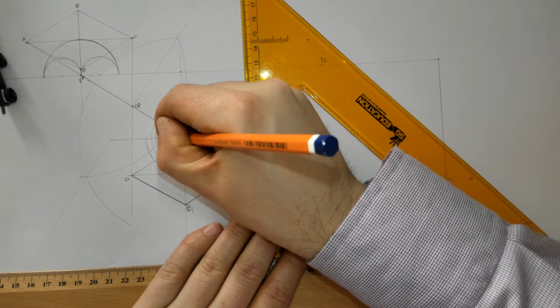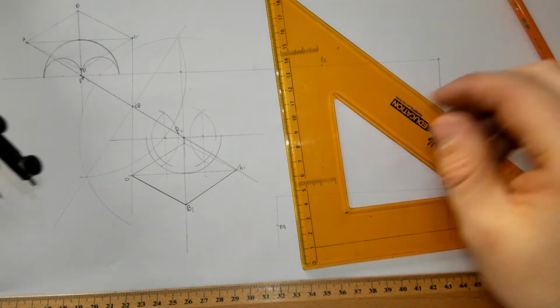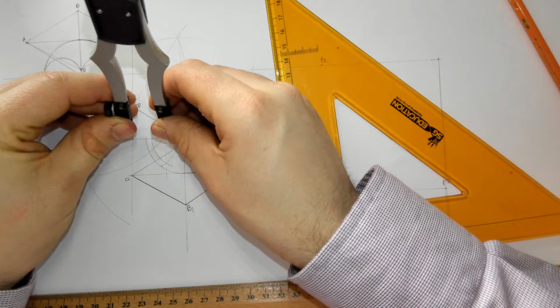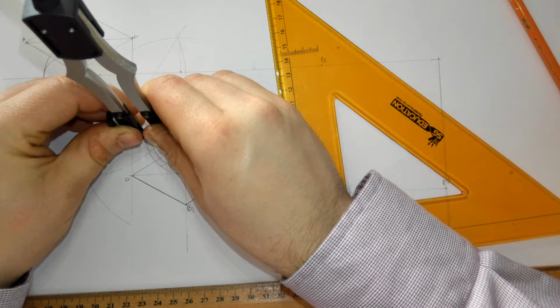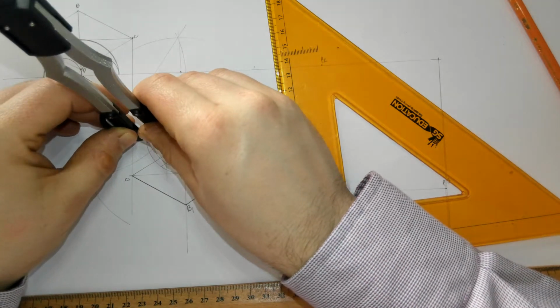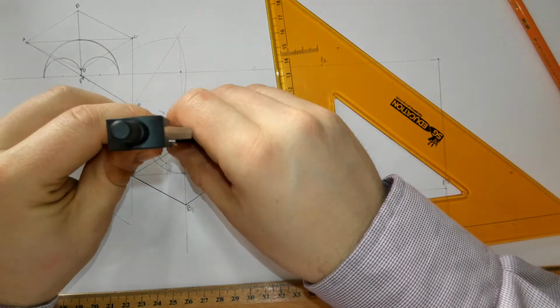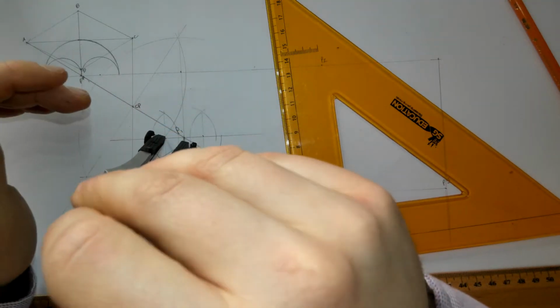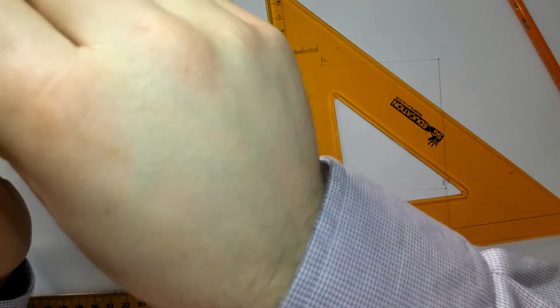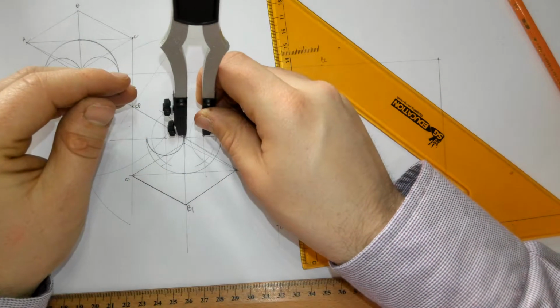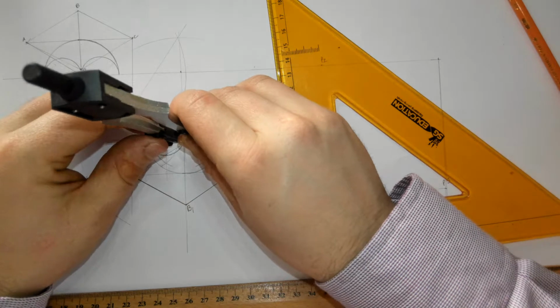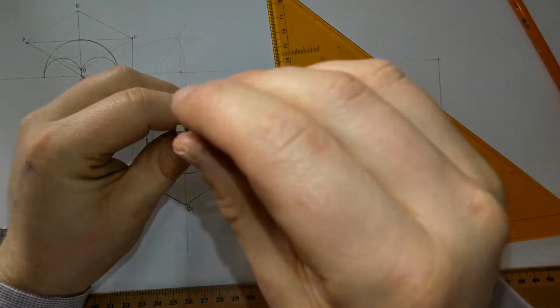Here's the center point for the small curves. And then I'll heavy these in at the end. So from P1 to P2 is going to be axial symmetry.